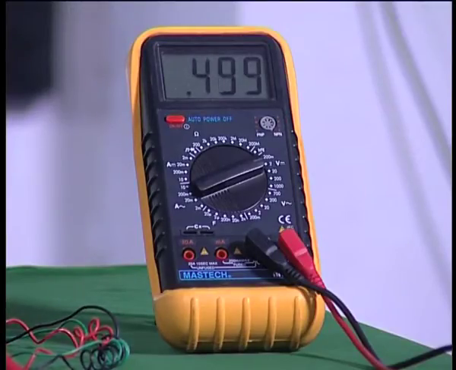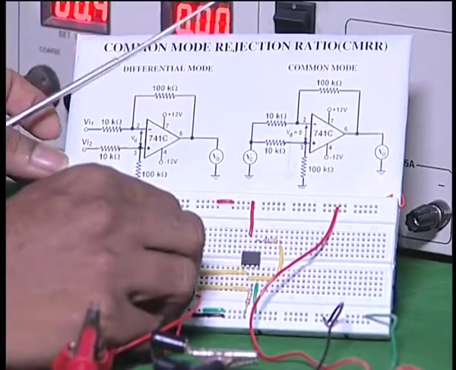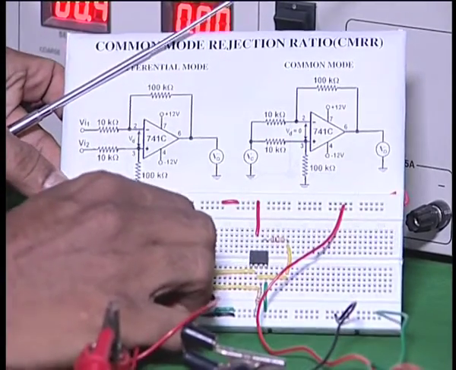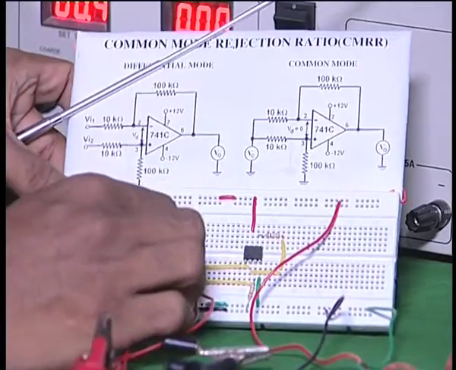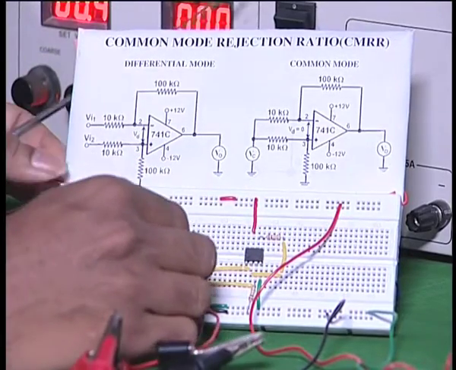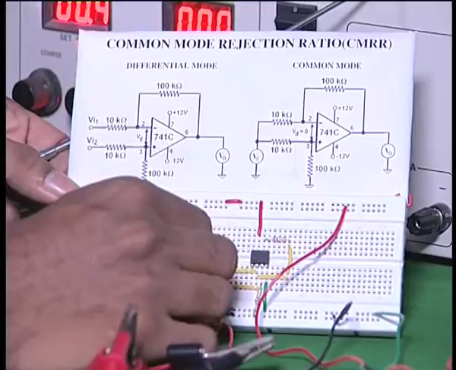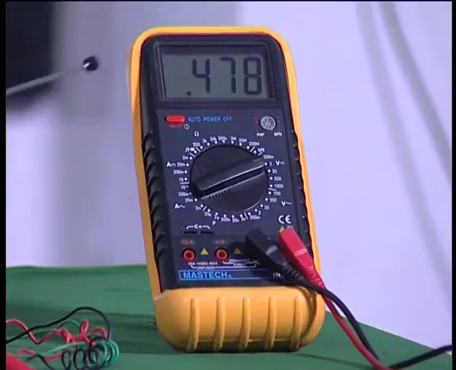Now I take it out and connect to the second input, and it is 0.48 or so, 0.479. So the difference is 0.5 minus 0.48, it is 20 millivolts.